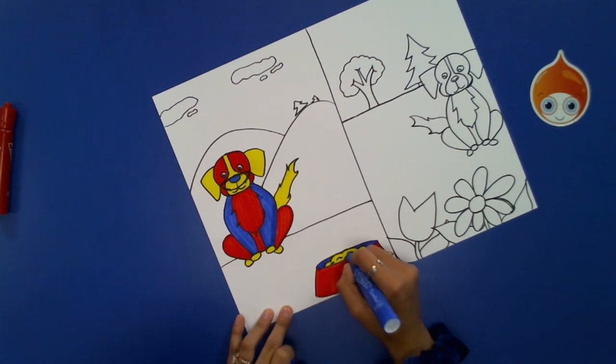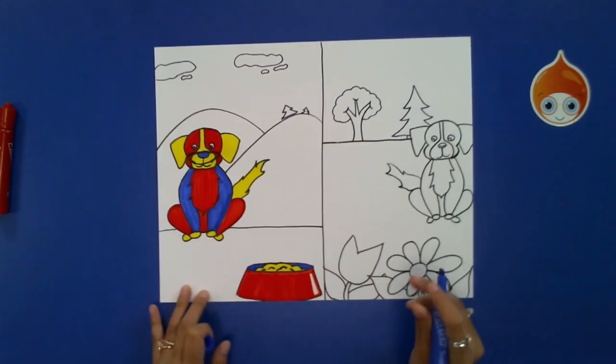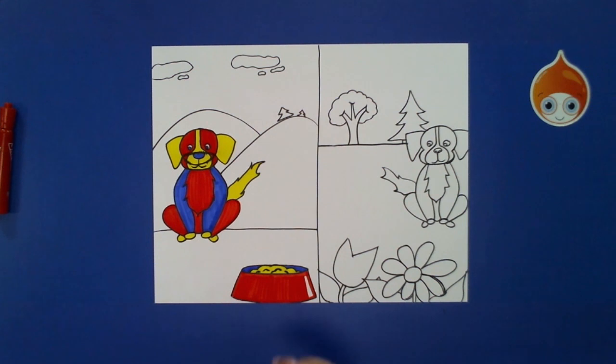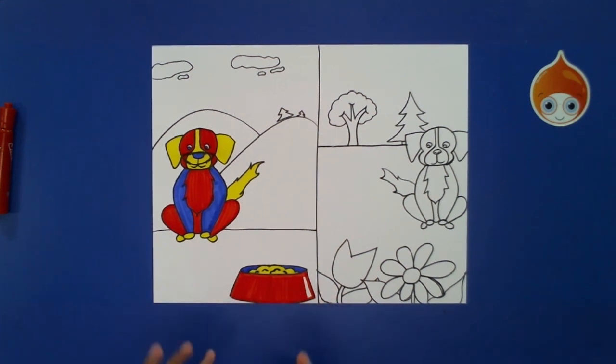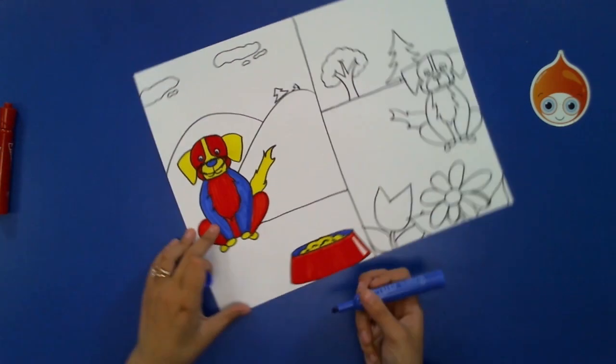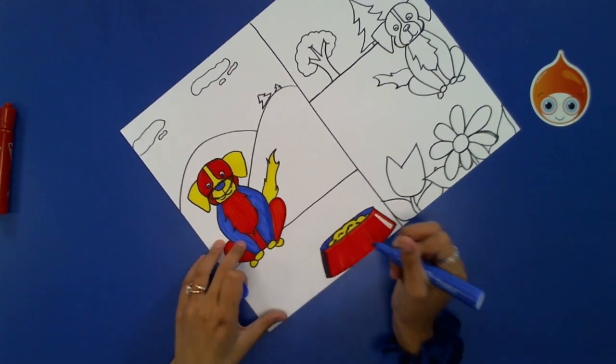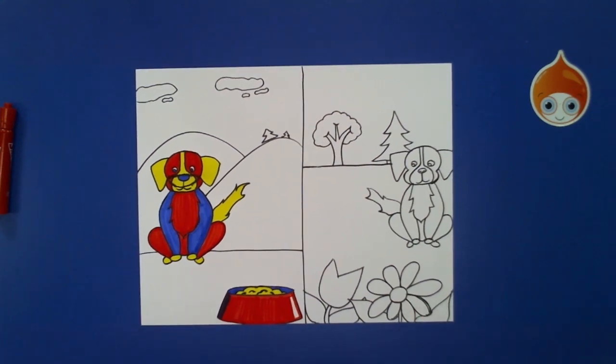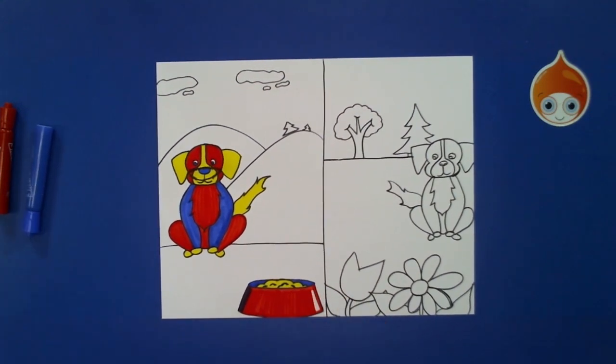Okay, I'm going to use a little bit of blue to make some curved lines in the food, add some texture, make it look a little bit fuller. And maybe I'll add a line on the left side of the bowl to make it look a little darker.